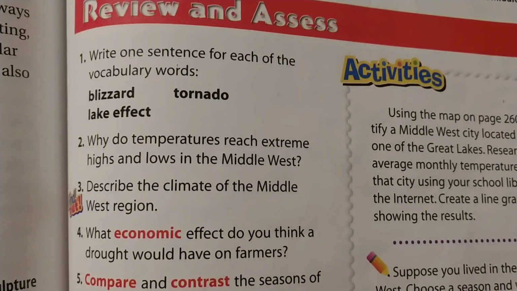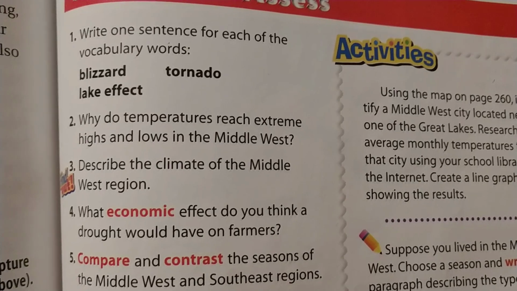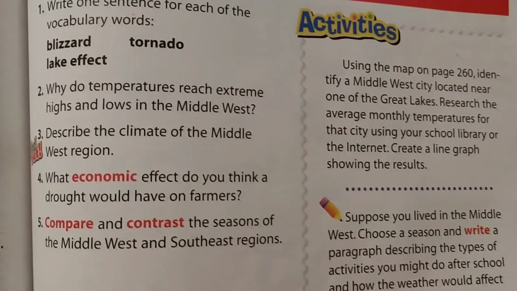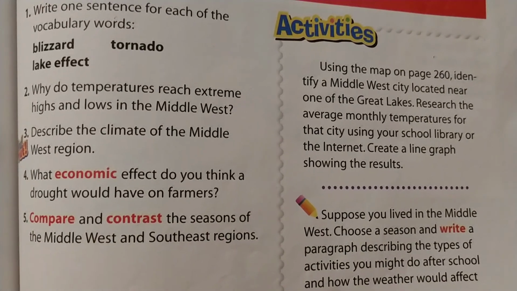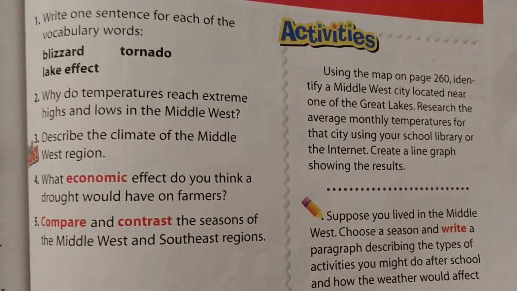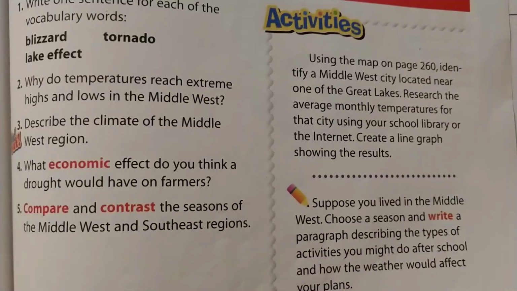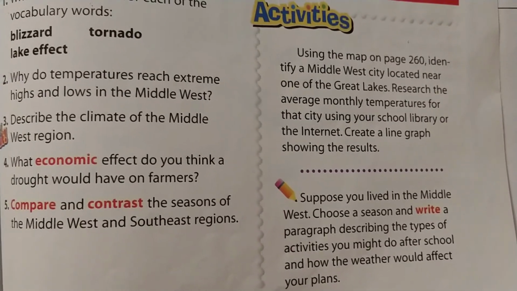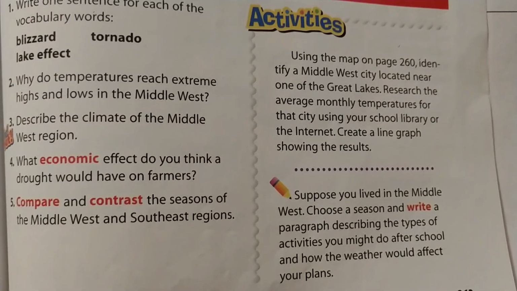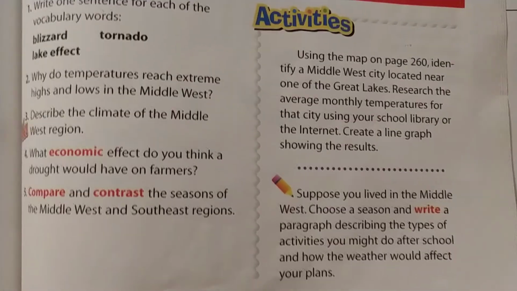Review and assess. Write one sentence for each of the vocabulary words: blizzard, tornado, lake effect. Why do temperatures reach extreme highs and lows in the Middle West? 3. Describe the climate of the Middle West region. 4. What economic effect do you think a drought would have on farmers? Compare and contrast the seasons of the Middle West and Southeast regions.